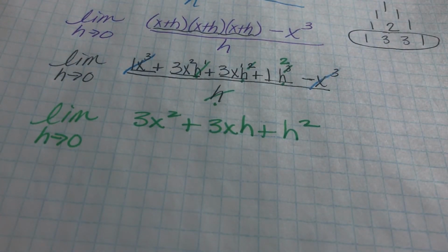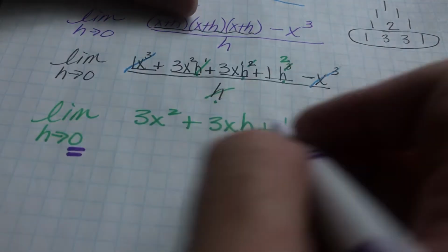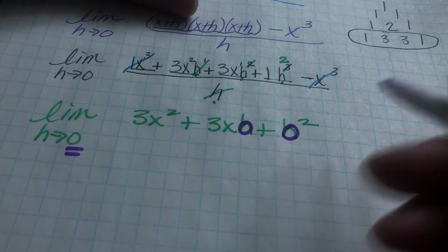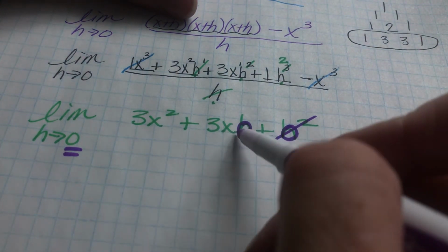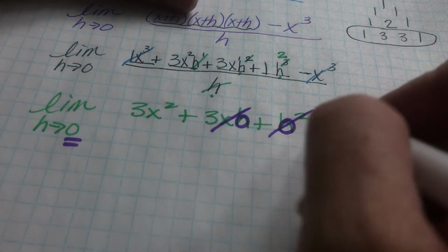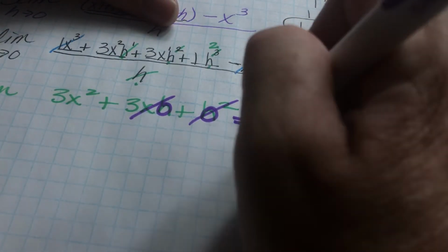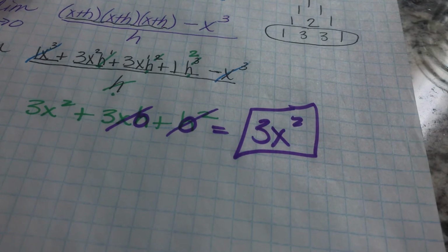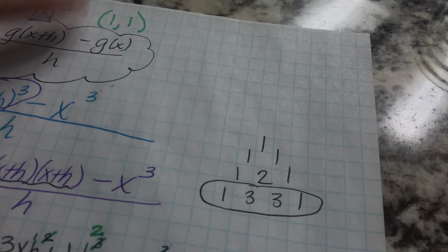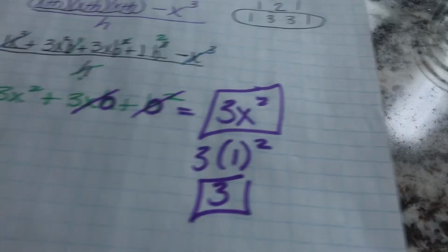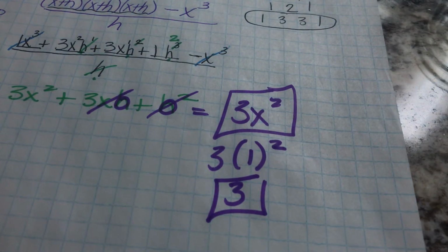Now we can plug in the 0 for h. So I'm going to put a 0 there and a 0 there. Well, a 0 squared is 0. A 0 times anything is gone. So the slope is 3x squared, but it asked at 1, 1. So we're going to plug in a 1. So 3 times 1 squared is 3. That is the answer to number 20.